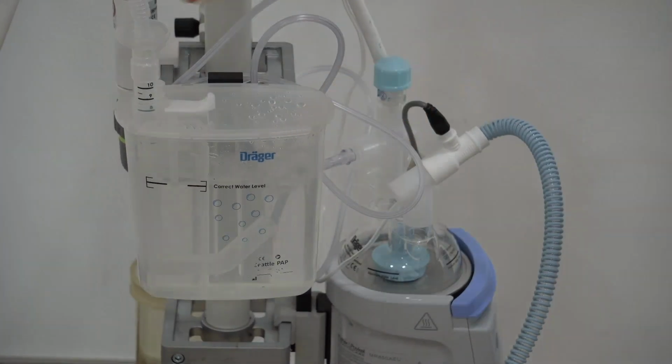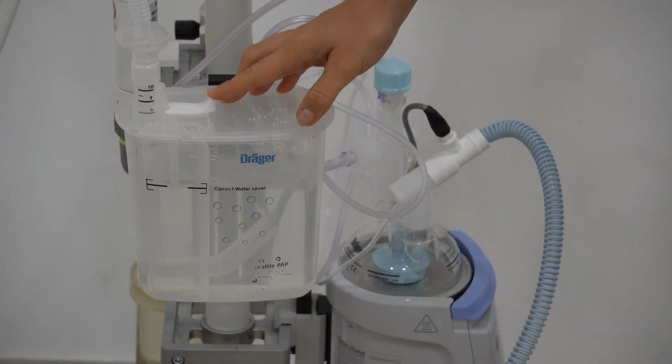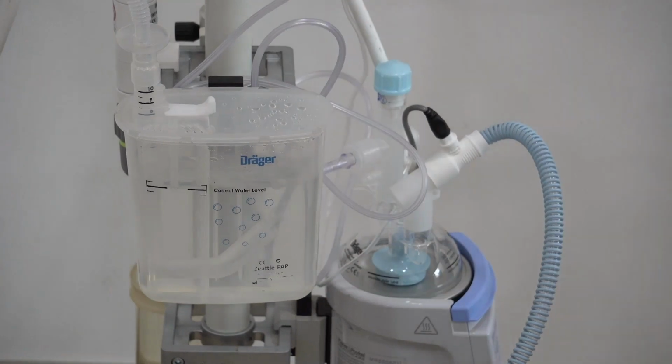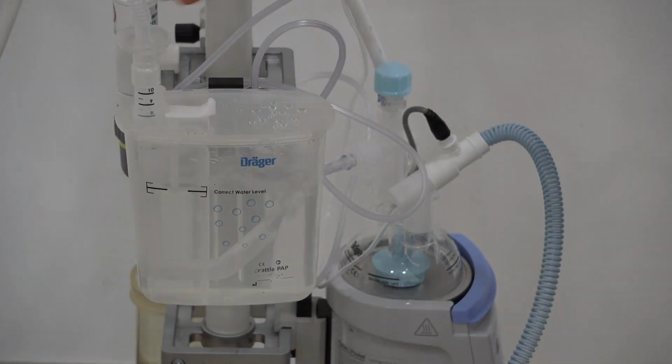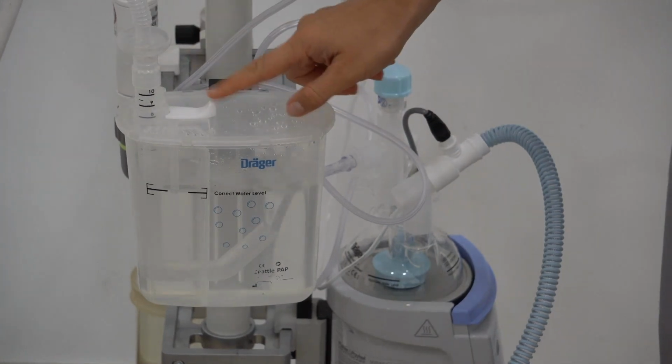We have the tube that is responsible for the control of the CPAP setting, or the PIP setting, and the advantage of Seattle PAP is that this PIP setting is protected by the safety valve.